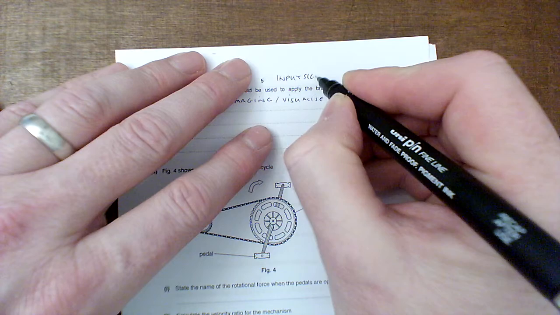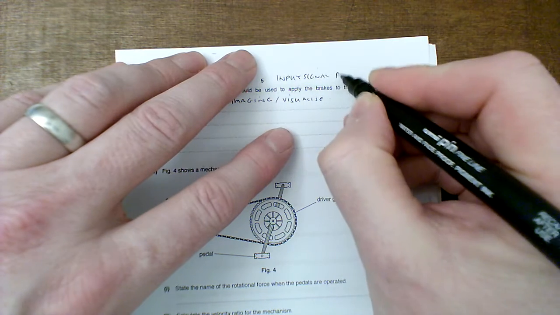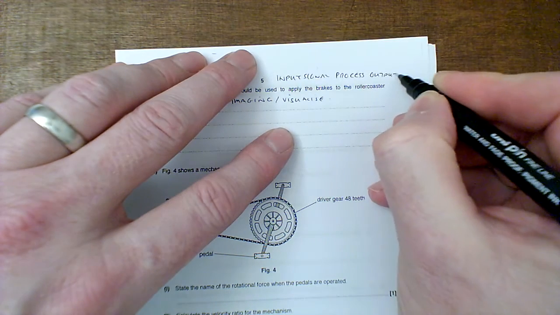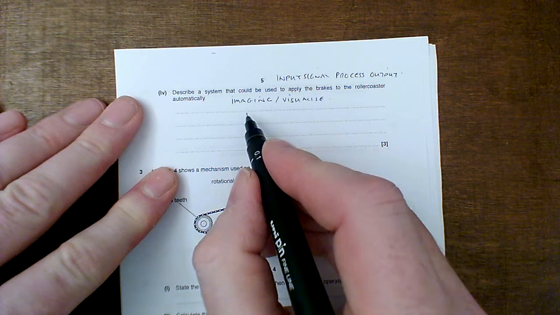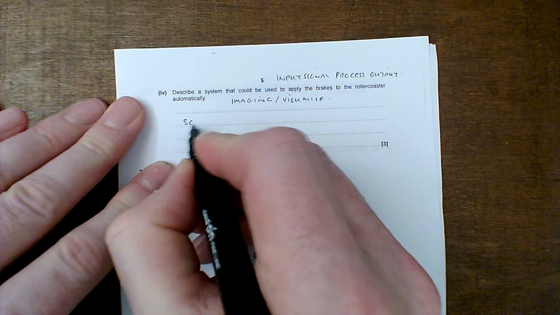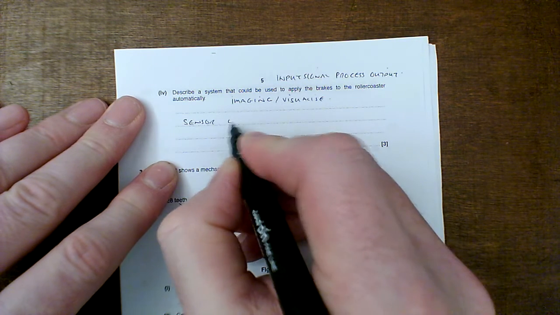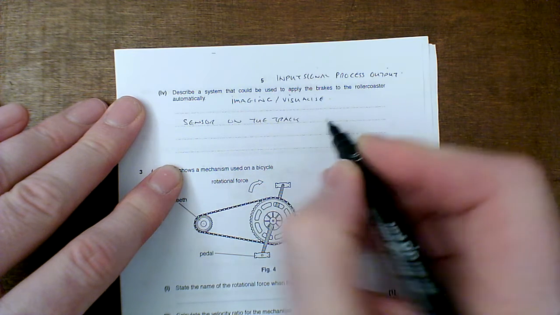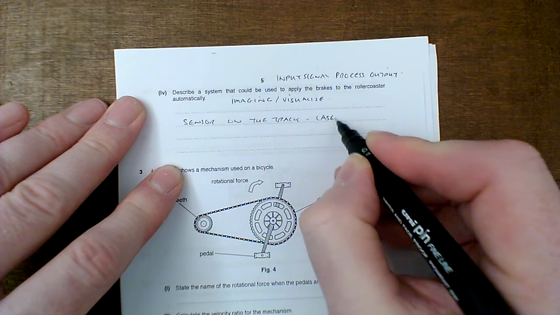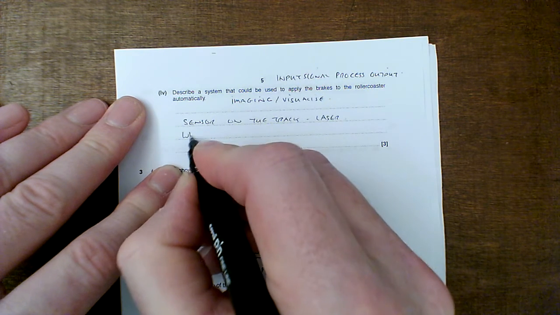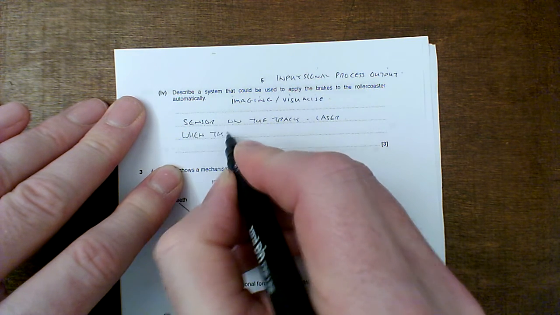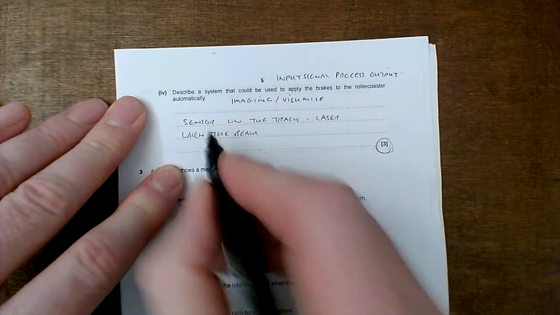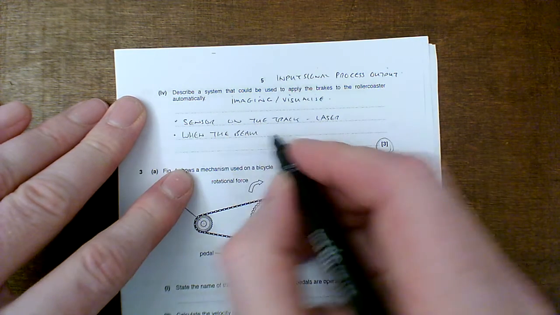You know, we need some sort of input signal, process, and output. So perhaps some sort of sensor on the track, maybe a laser, and then when the beam's cut, look, I'm looking for 3 marks.